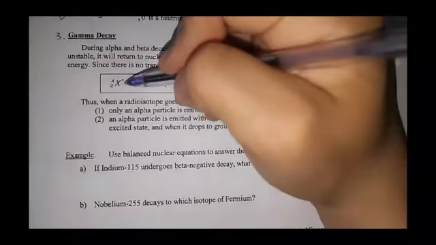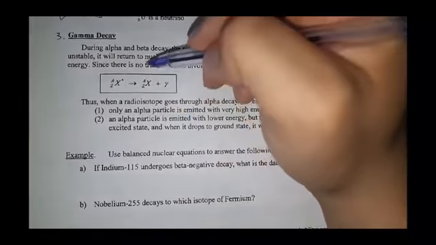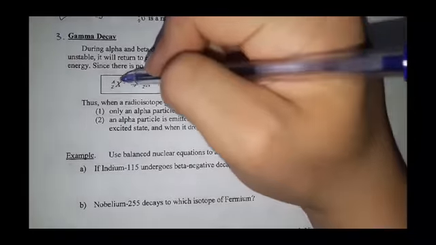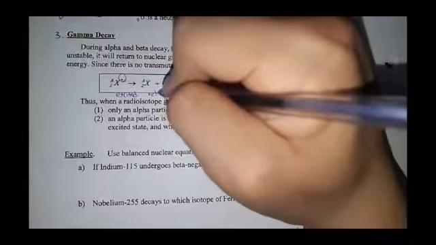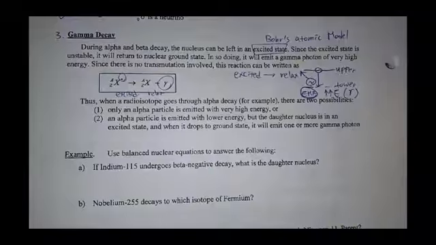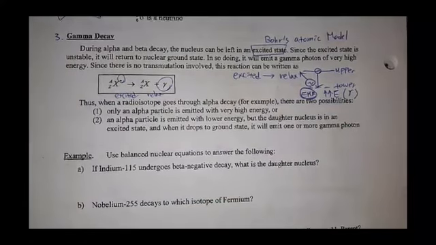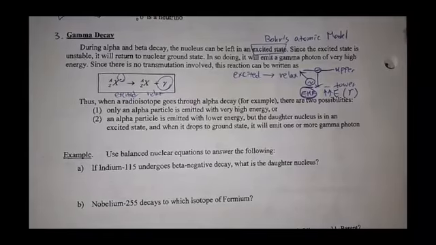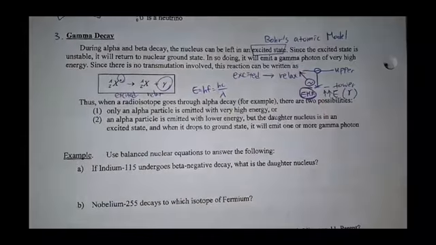So when it comes to notation, you may notice X and X. I put the same thing because the element doesn't change, but I have a little star for excited to relaxed, and during that we emit basically an EMR, which is gamma radiation. And of course, in this situation, we can use E equals hf or E equals hc over lambda. It is your choice which one you use.